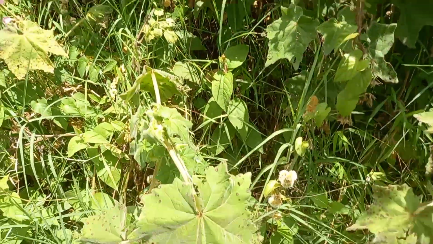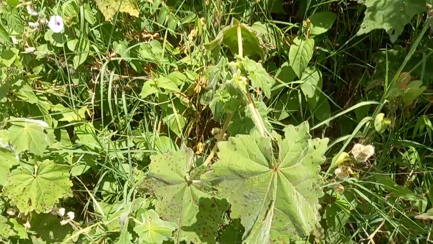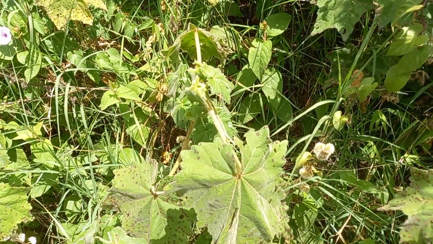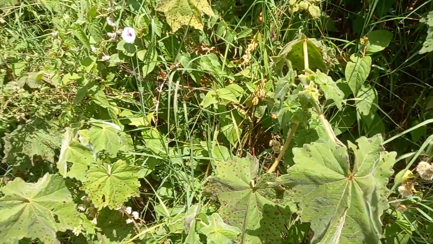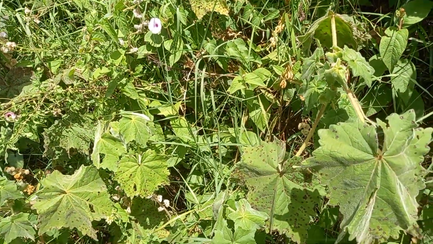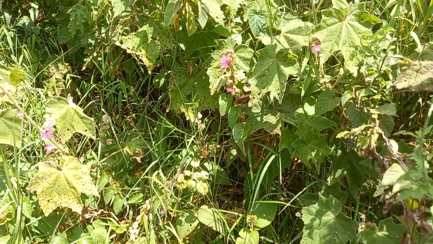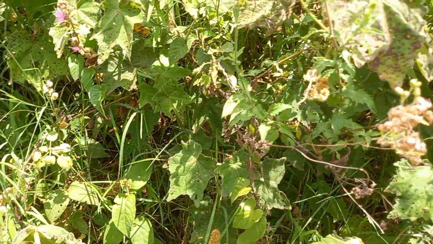You have also other insects that maybe suck from this particular plant, and also have this vegetation as their habitat. As you can see, it's only that my camera is not able to catch a number of the insects that are around this plant.